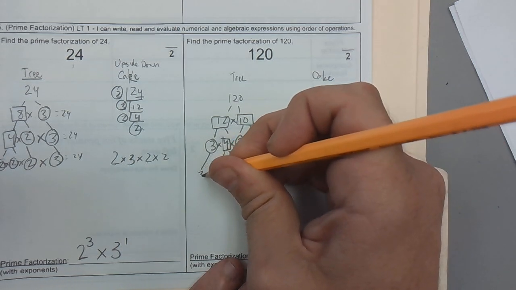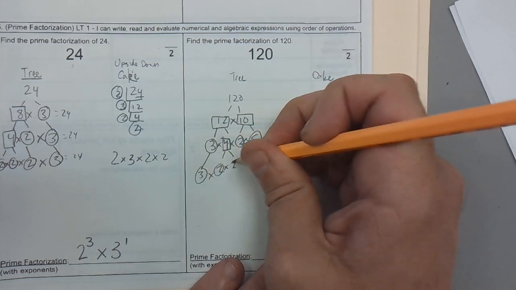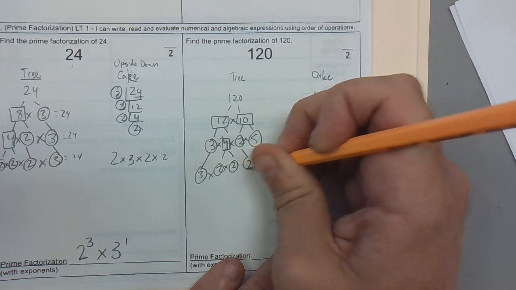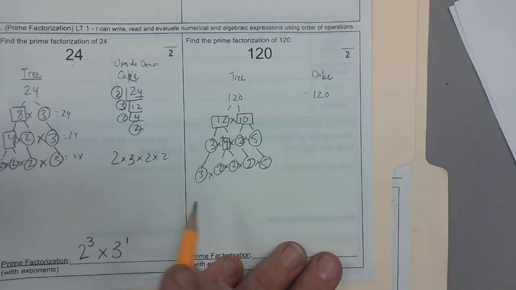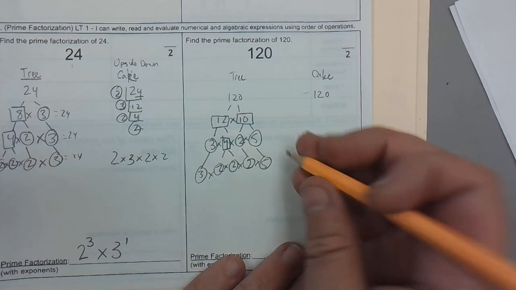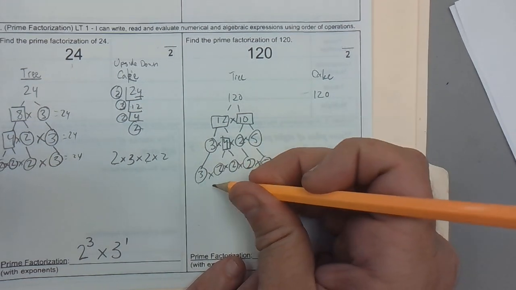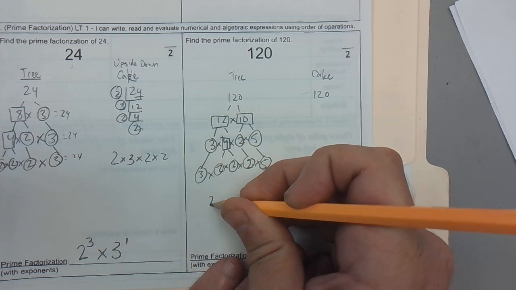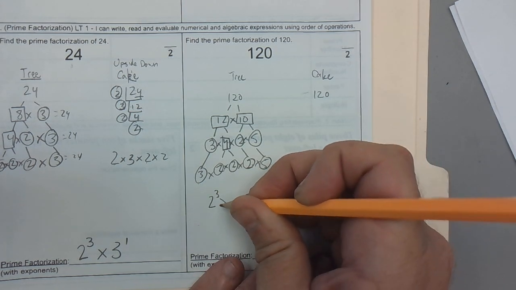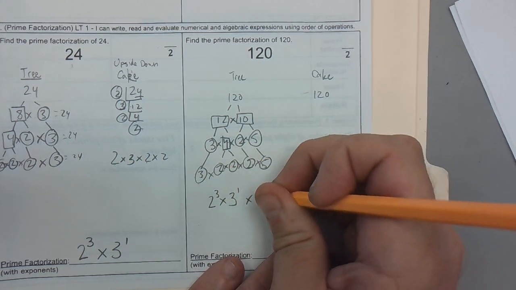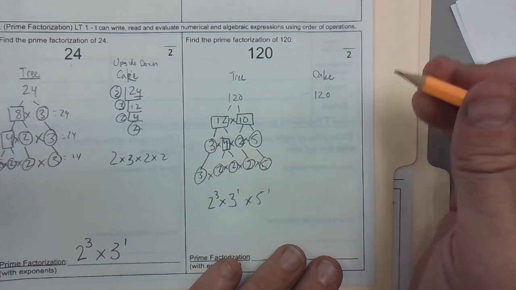I need to bring down all of these, right? So we need to make our tree. To make our tree, we need to bring down all these guys. Alright, so there we go. 3 times 2 times 2 times 2 times 5. Again, if I'm writing it the exponent way, I have 1, 2, 3, 2's, so 2 to the third power, times 3, there's only one of those, times 5, there's only one of those.